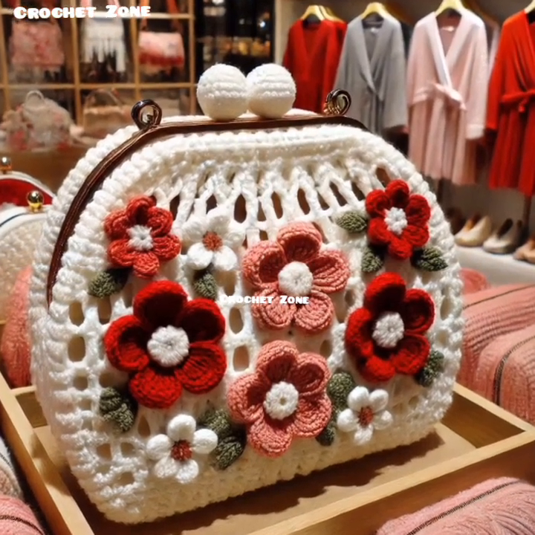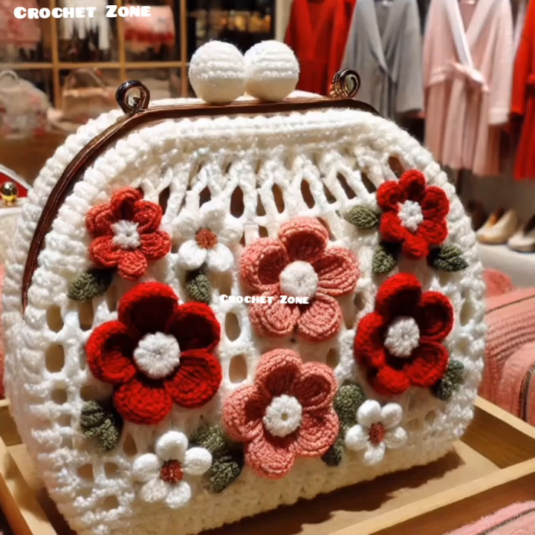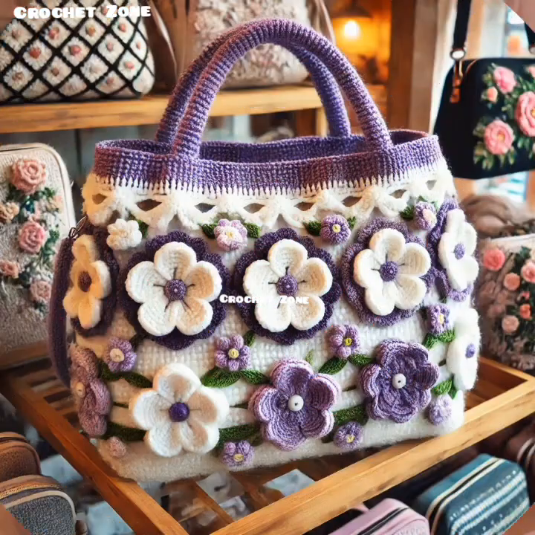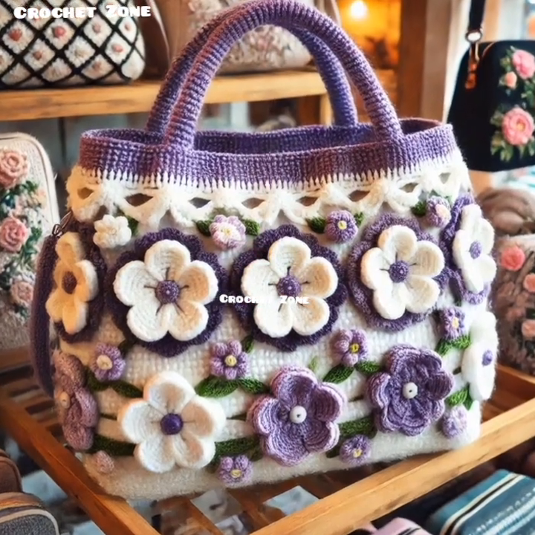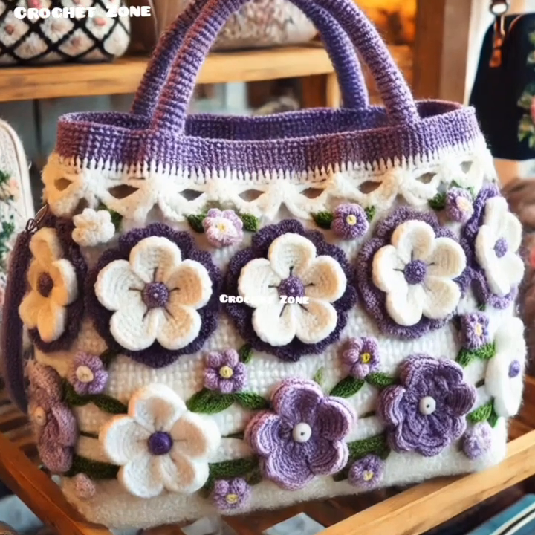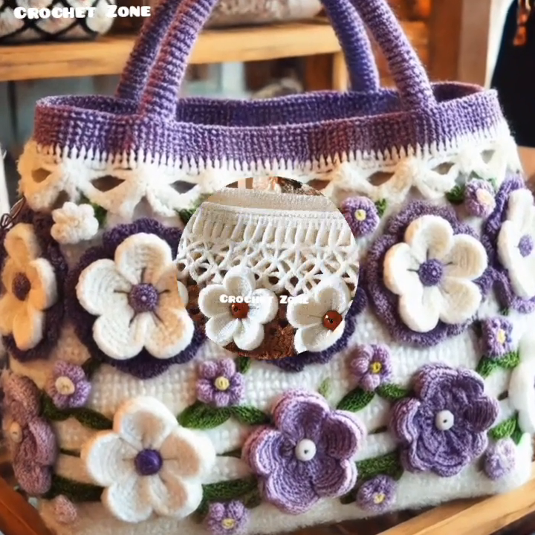Incorporate lining. Use fabric lining for extra strength and to prevent items from popping through. Match or contrast the lining color with your yarn for a professional finish.